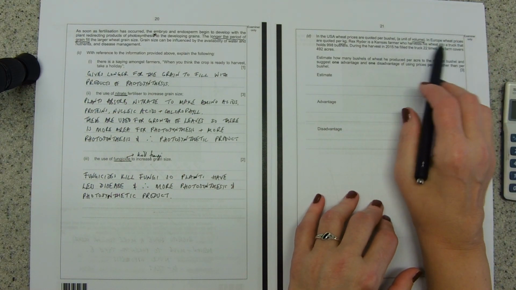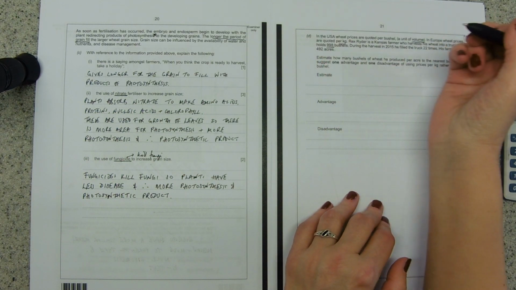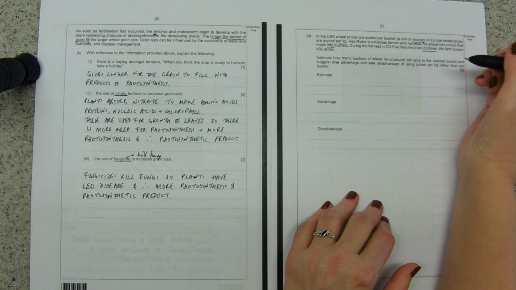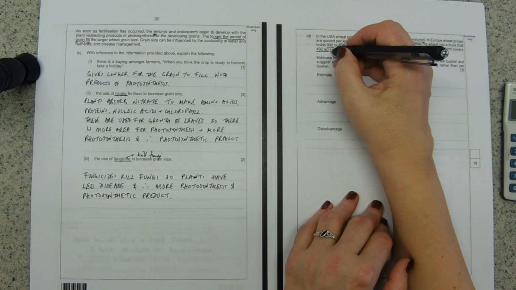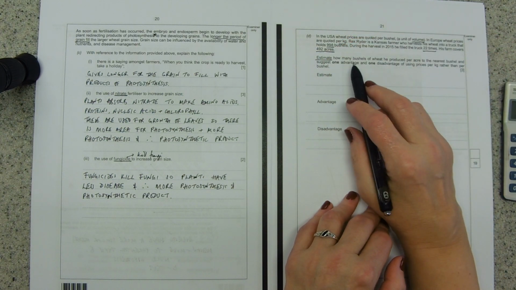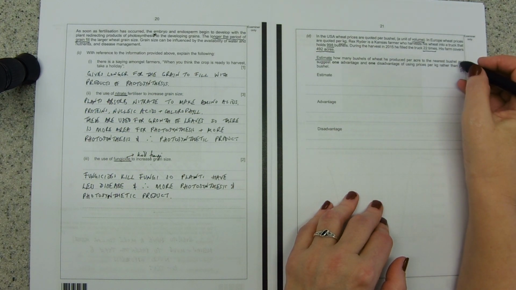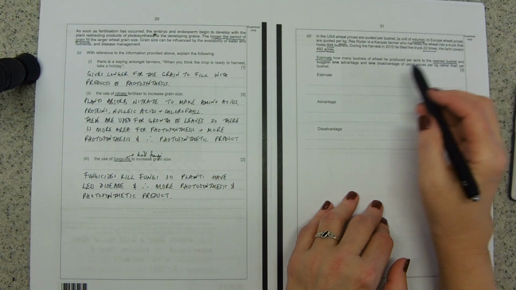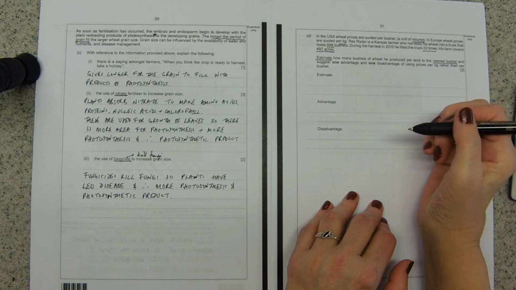He harvests his wheat into a truck that holds 998 bushels. During the harvest, he fills his truck 22 times. Oh, we're going to have to do a calculation, I think. His farm covers 492 acres. Estimate, oh, so I don't need to calculate really, how many bushels of wheat he produced per acre to the nearest bushel. That's important. Don't want to be having any decimal points. Suggest 1 advantage and 1 disadvantage. Let's do the estimate first.